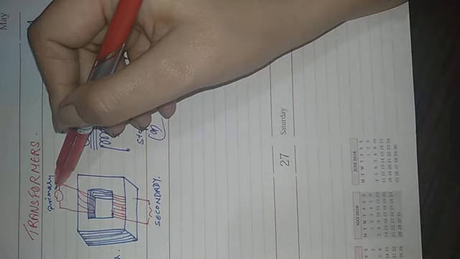Now the theory of this part. The given source of EMF, say the AC mains, is always connected to the primary coil. You can see over here, this part is the AC mains, which is connected to the primary coil.